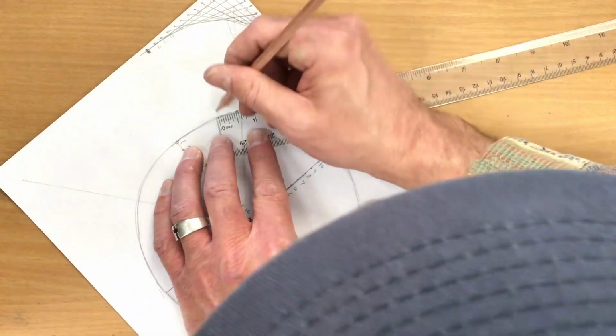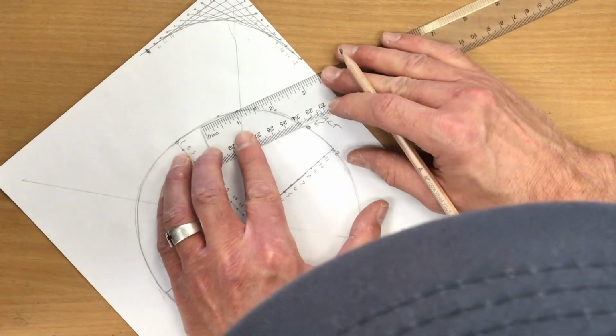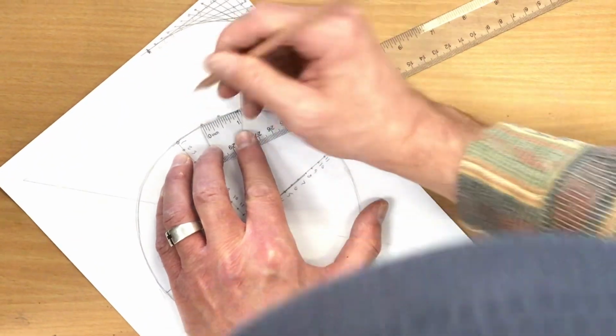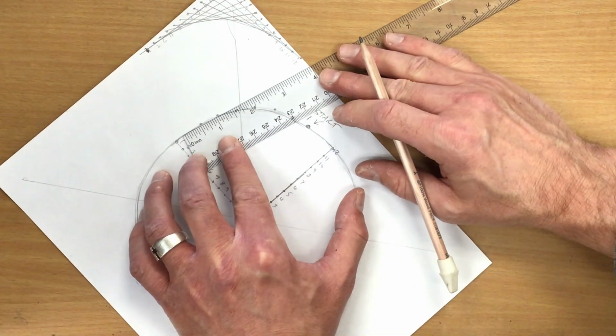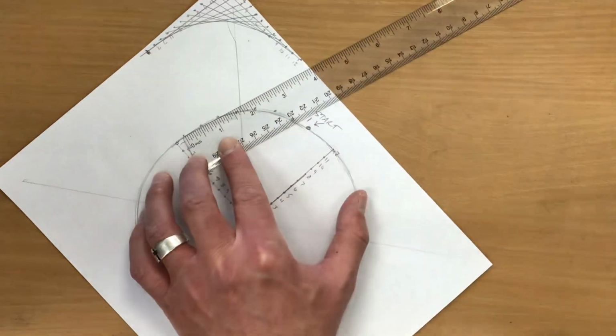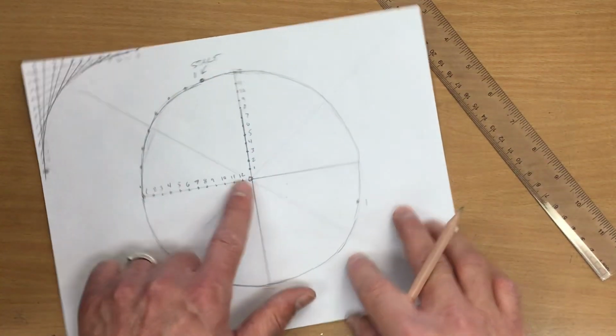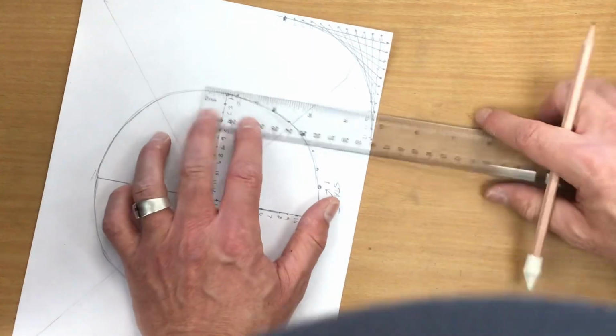All you do is draw the circle by drawing 4 lines that are equally spaced. Then you draw your circle.